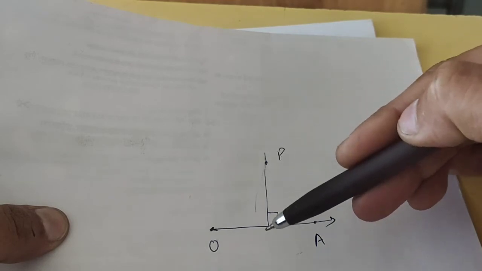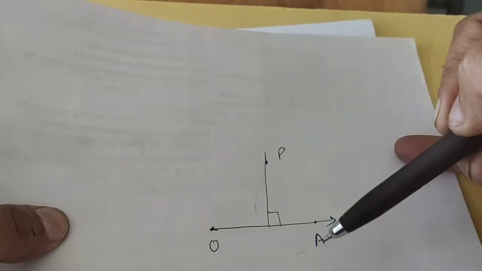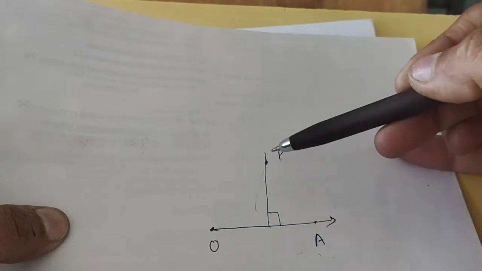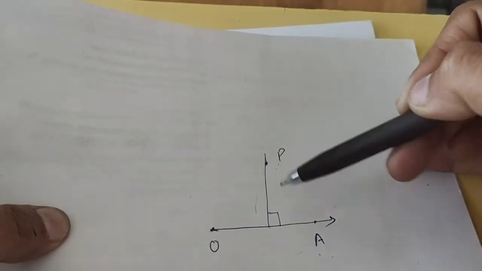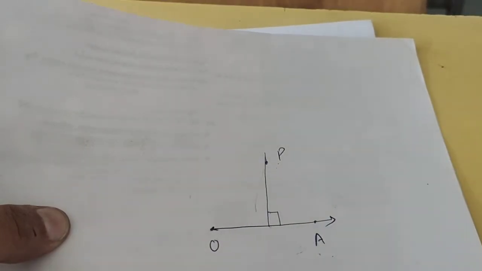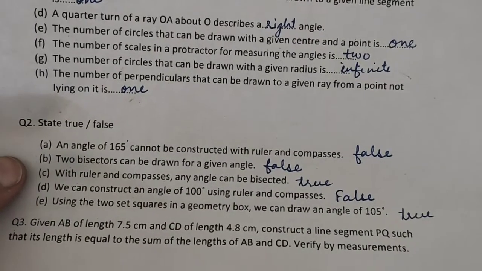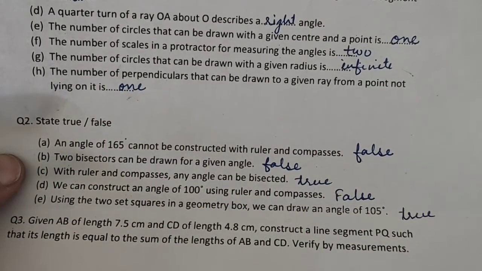So we can draw only one perpendicular on a given ray from a point which is not on the given ray. Now question number 2, they are true and false, but we need to understand them carefully.